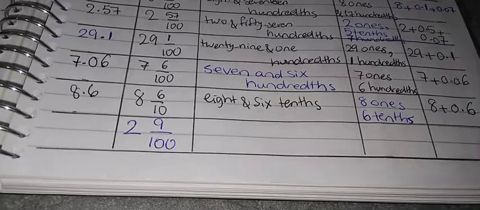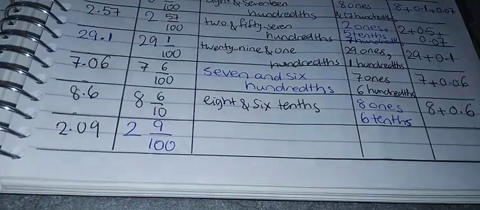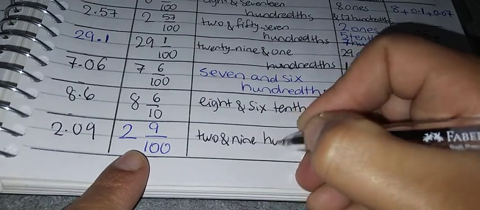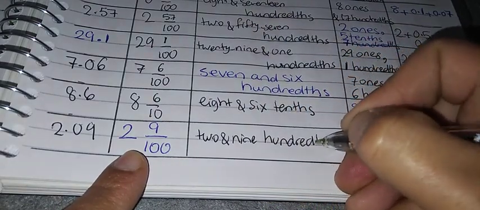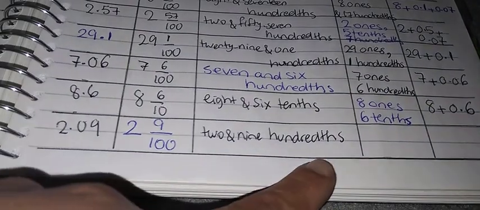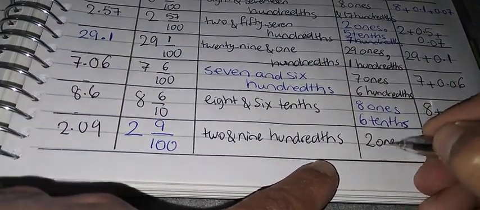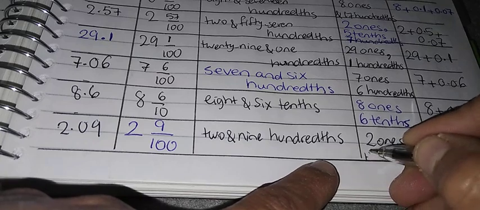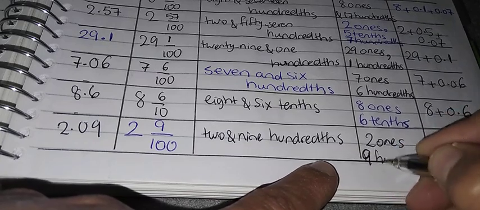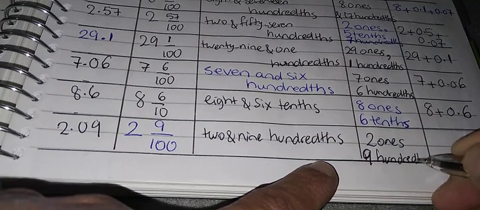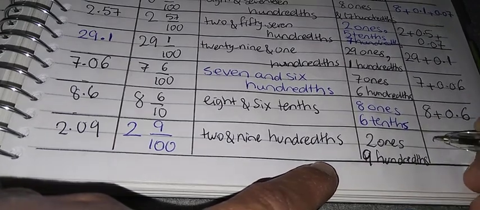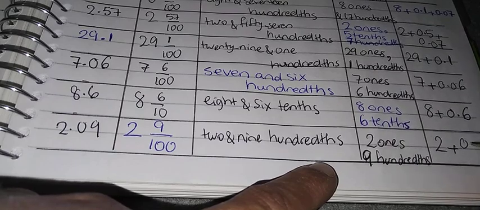We come to the last one, 2 and 9 over 100. In the decimal form, it will be 2.09. Okay, the word form will be 2 and 9 hundredths. Okay, the unit form is 2 ones and 9 hundredths. So the expanded form will be 2 plus 0.09.